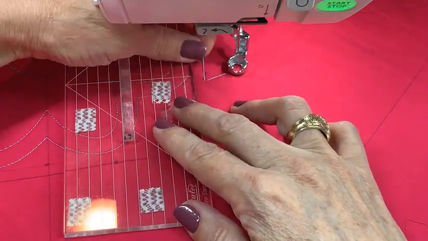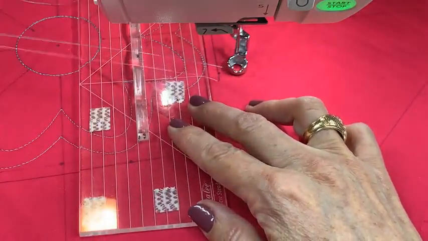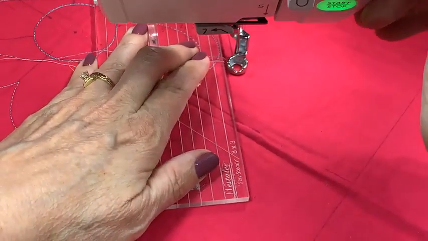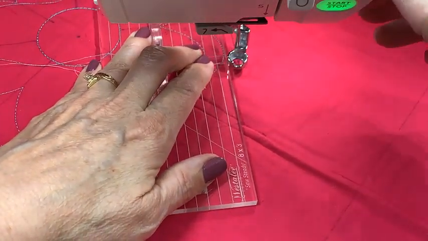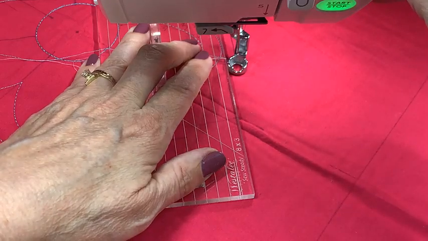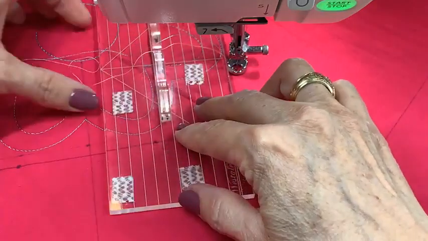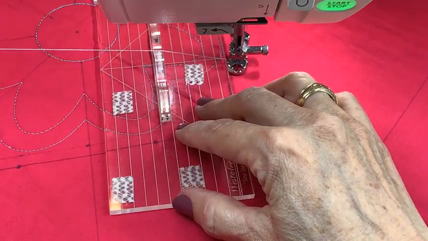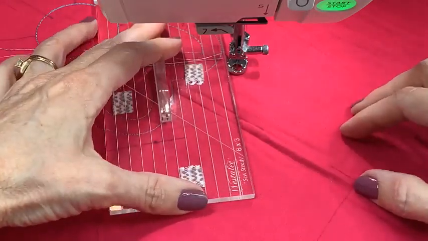A lot of talking today, sorry. All right. And oh, I was trying to get it aligned and I pressed the wrong button. Can you tell? I was trying to press needle down and I pressed foot up. That did not work out.